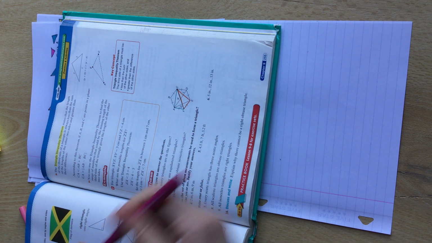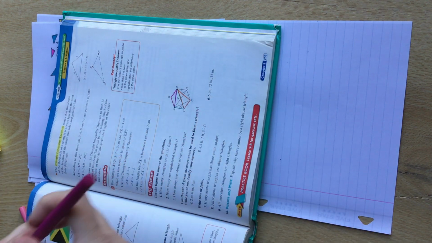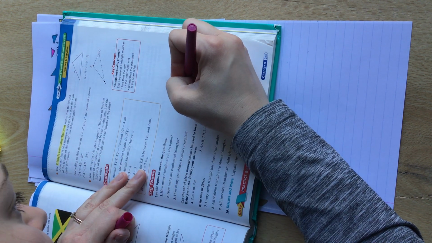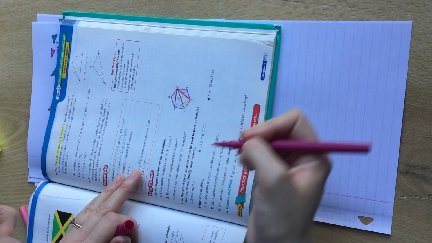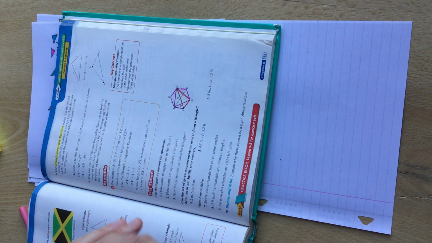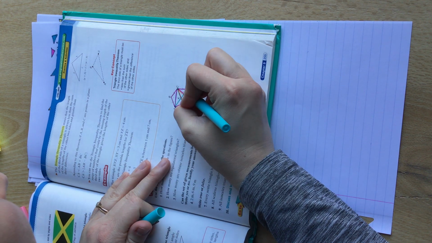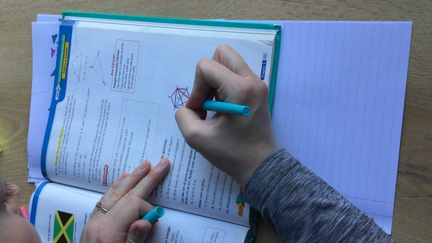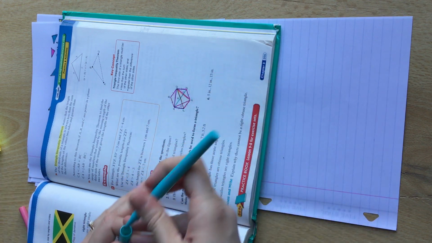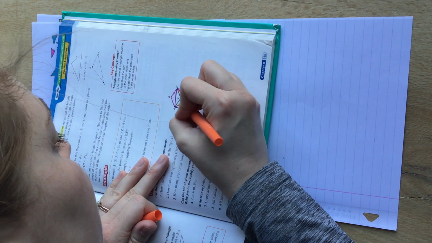Looking at B, A, C. How about C, D, E? That's 4. A, G, E. Then A, D, C. So 1, 2, 3, 4, 5, 6, 7.